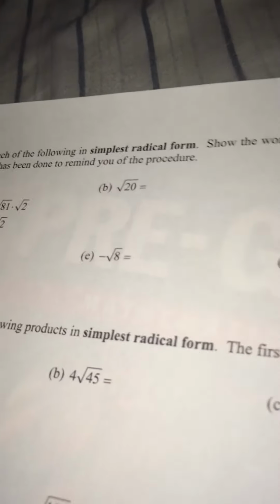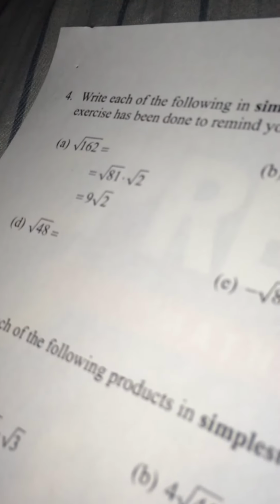Alright, I would like to start with B, because A is already given to us. That's our little example, and this is how we will begin. Now, what I was trying to say is, how will this make square root 20?